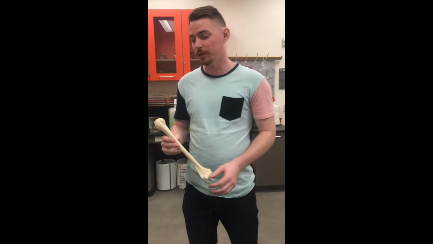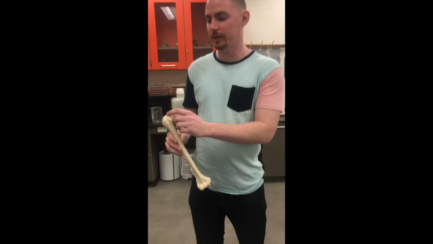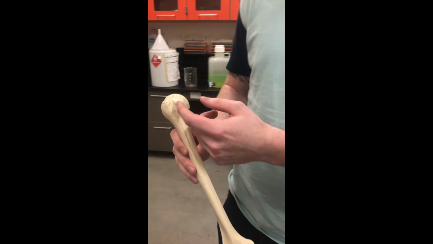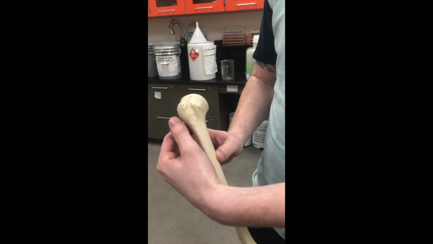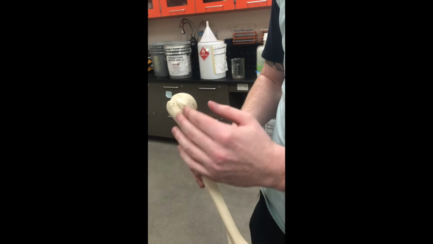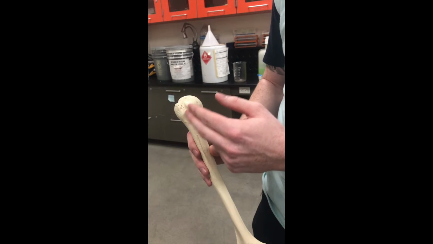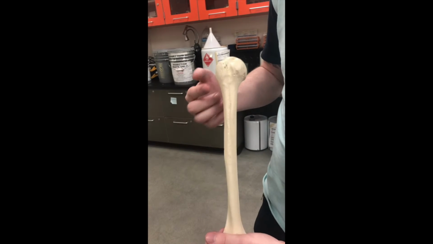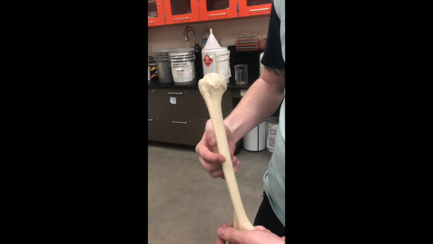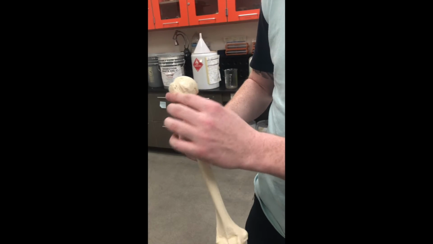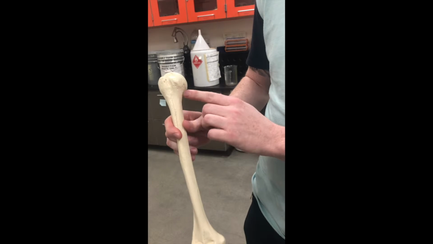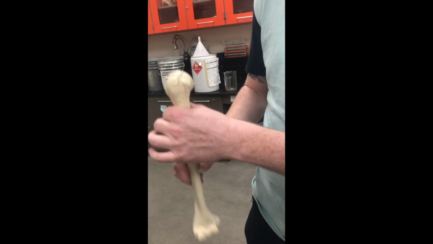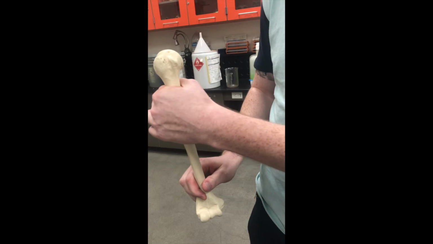Alright, so I'm going to go ahead and show you the anatomy of the humerus. Right here, you're going to have your humeral head. You're going to have your lesser tubercle. And over here, you're going to have your greater tubercle. And in between that is going to be your intertubercular sulcus, or also groove. And over here, you're going to have your deltoid tuberosity. And then right here is the anatomical neck of the humerus. And once you come down here, you're gonna have your surgical neck right here.